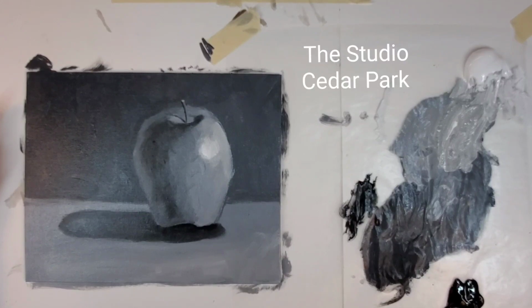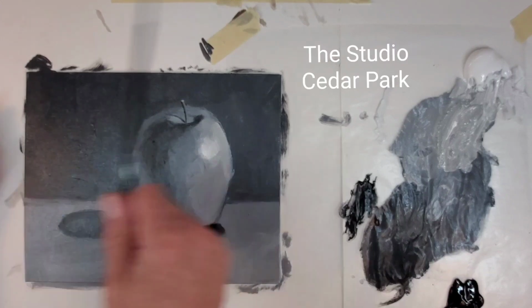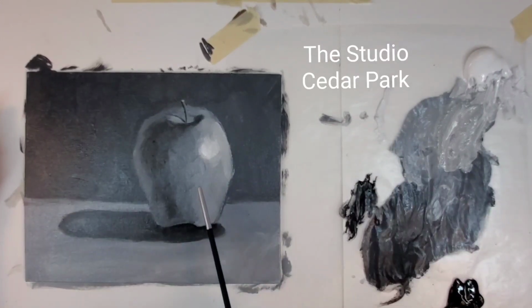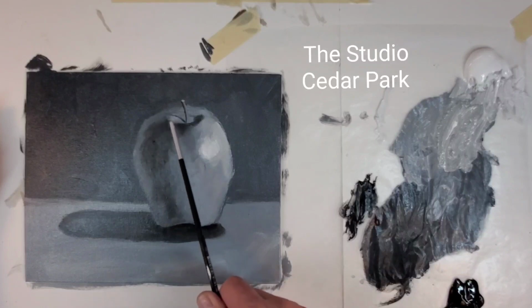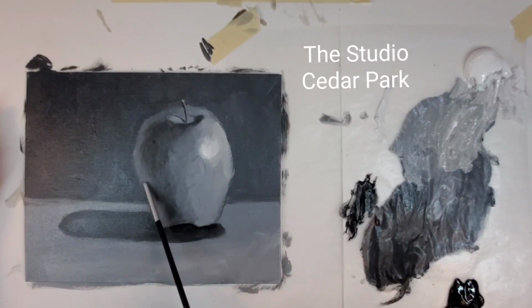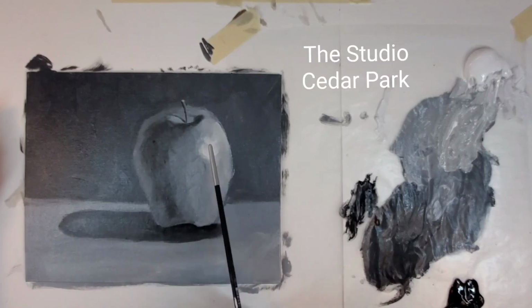We used a full range of value, and we went over some terms that are really important. Light source, halftone, or middle value, our core part of the form shadow, our reflected light, cast shadow, highlight, and light.